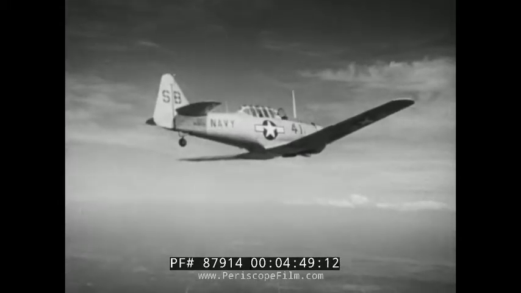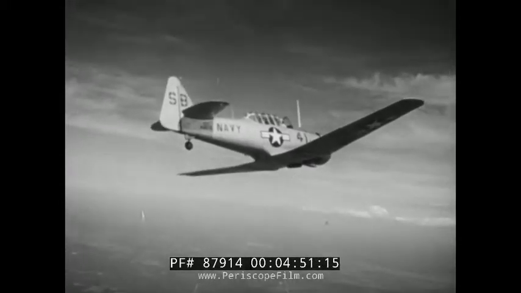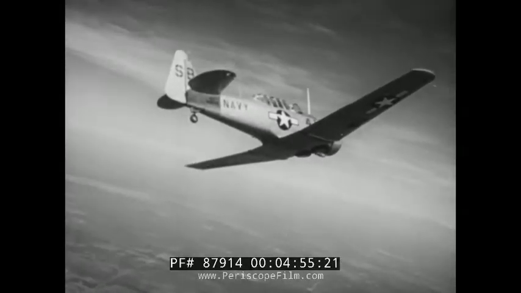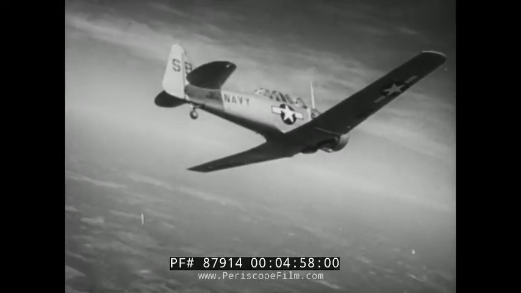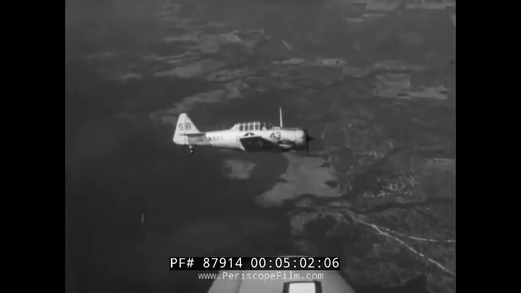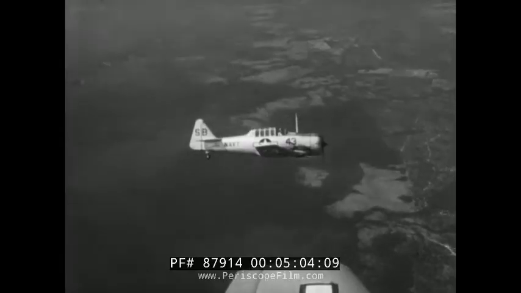On turning to the left, you advance throttle to maintain your 10-foot aft position and roll on your own axis, keeping your 10-foot step down throughout. The opposite wingman will be in this position.